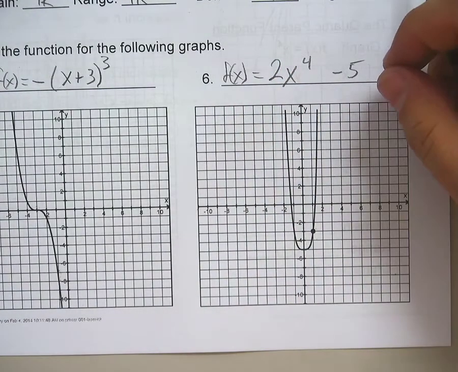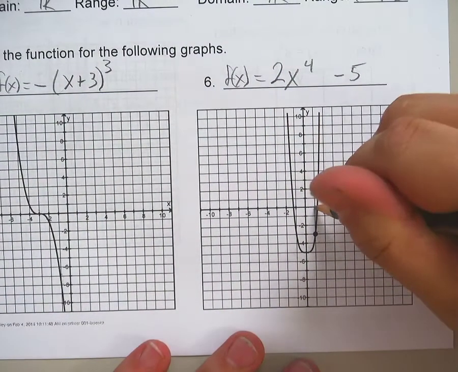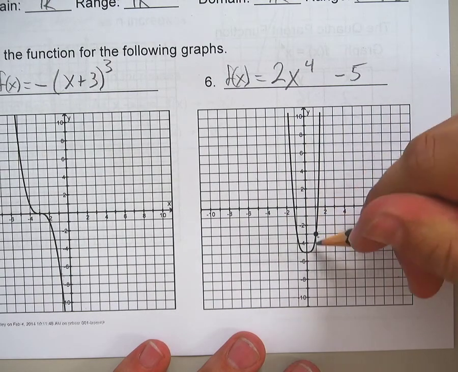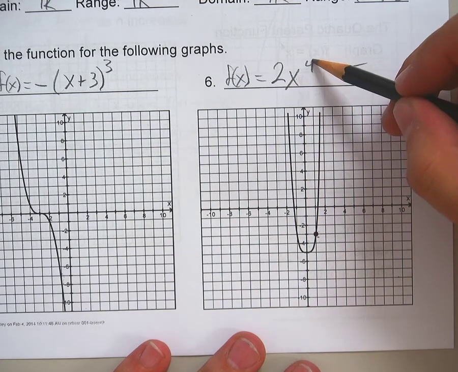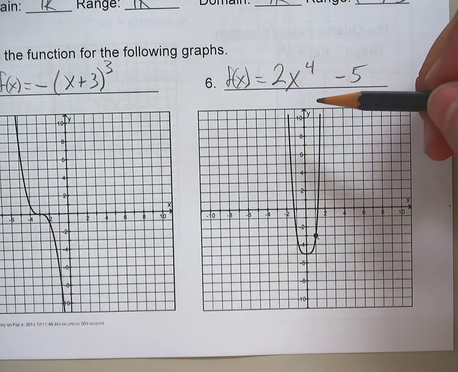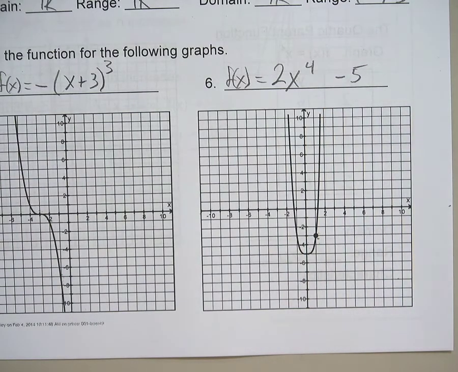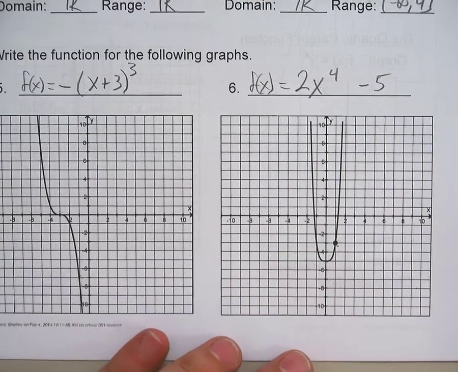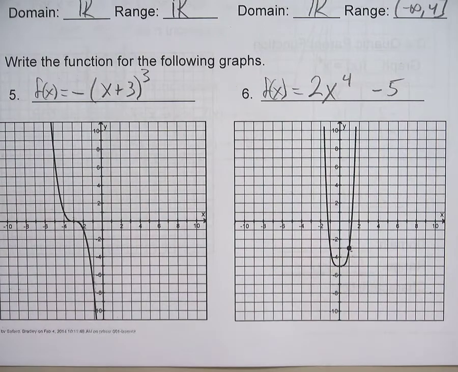Done. If you want to go back and check it, plug in a 1 right here, and I should get negative 3. 1 to the 4th is 1, times 2 is 2, minus 5 is negative 3. There should be no reason you should ever have to get a graph incorrect. Plug in points.